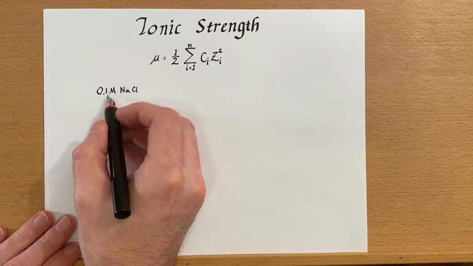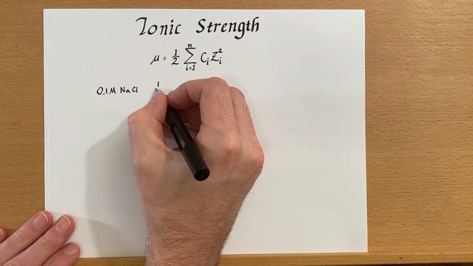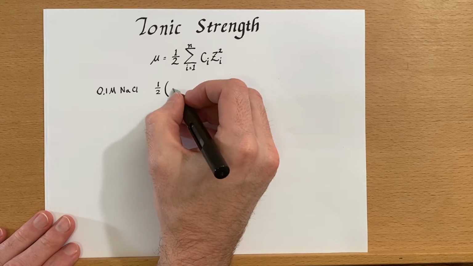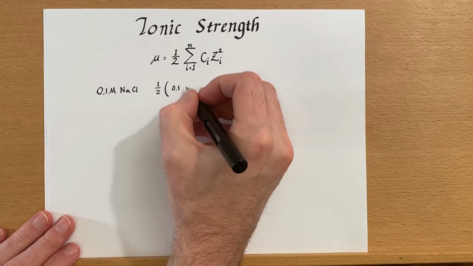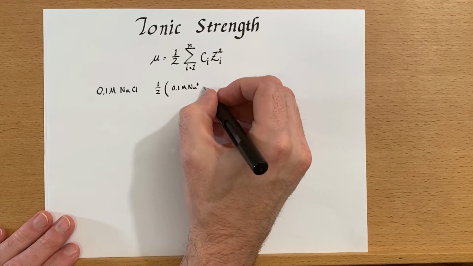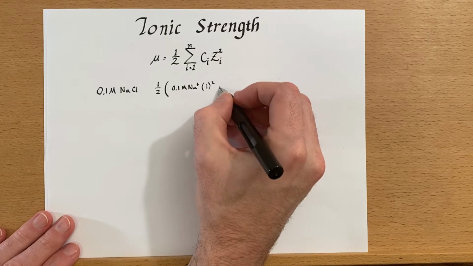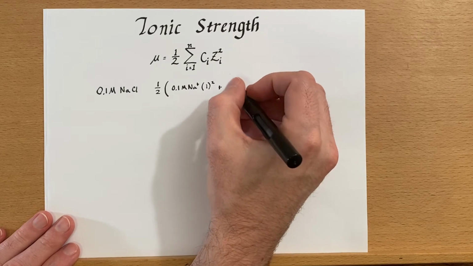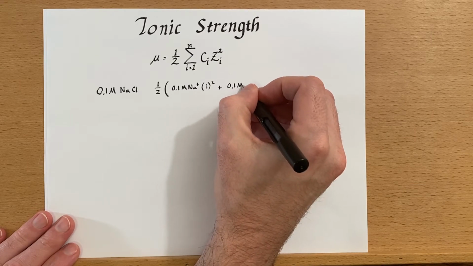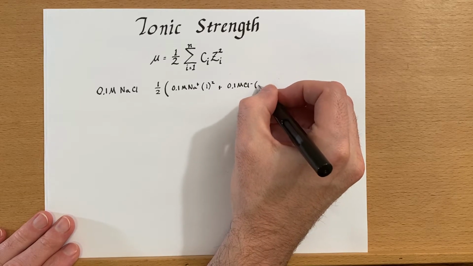Anyway, so we have 1/2 times everything, and then that's going to be 0.1 molar Na times the charge squared plus the concentration of the chloride ion times its charge squared.